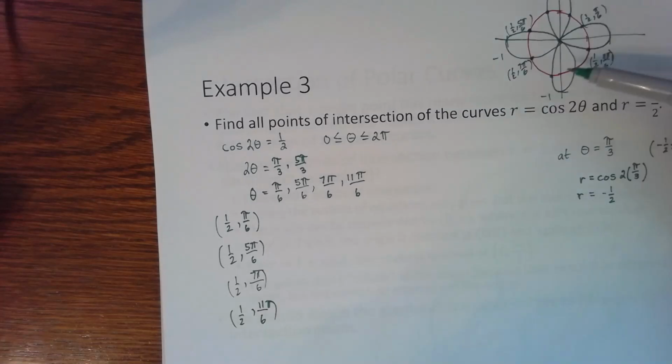But when you go to this equation, because r is negative 1/2, that doesn't equal 1/2. We don't see that. But if you think about it, r equals negative 1/2, if I were to draw that circle, it's exactly the same circle as the original one.